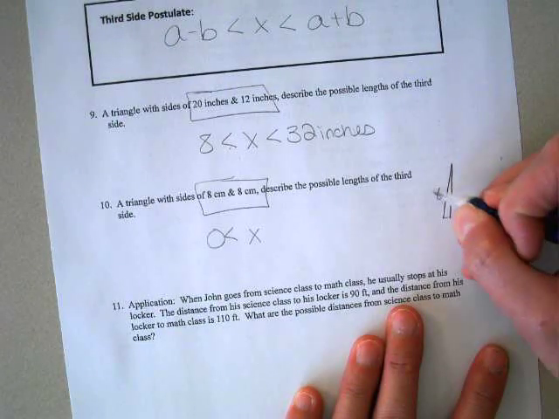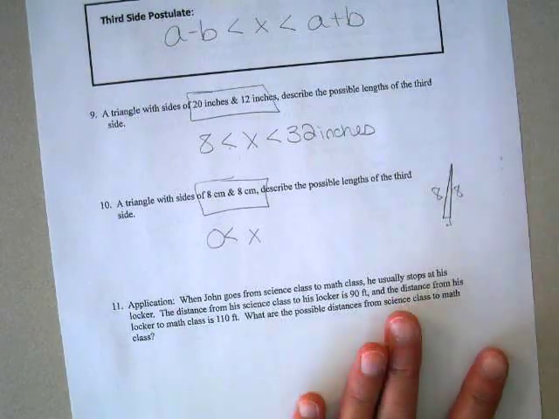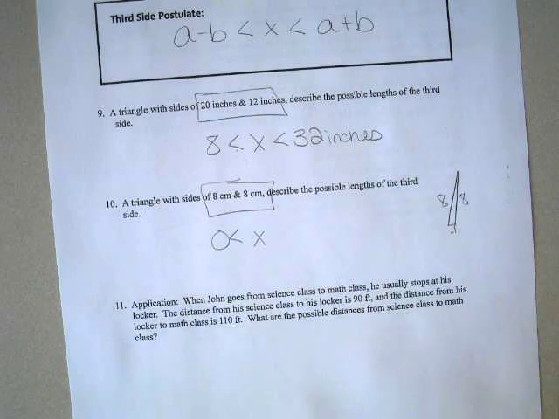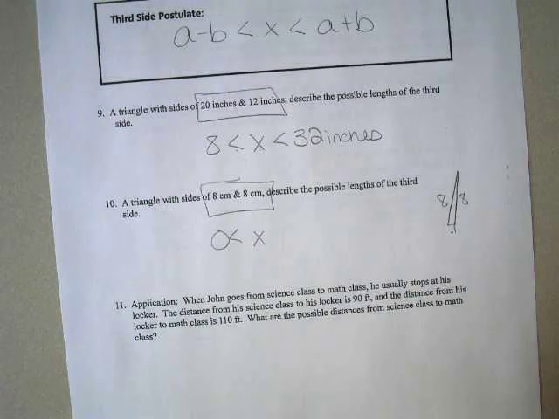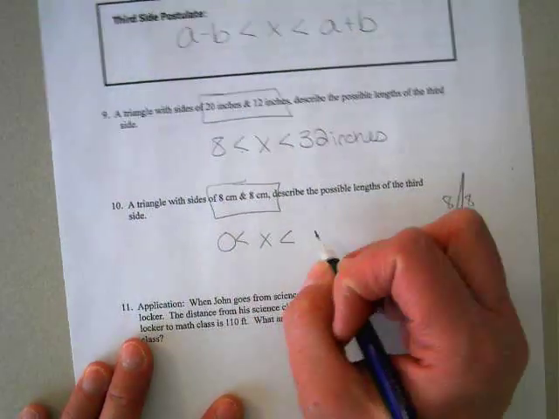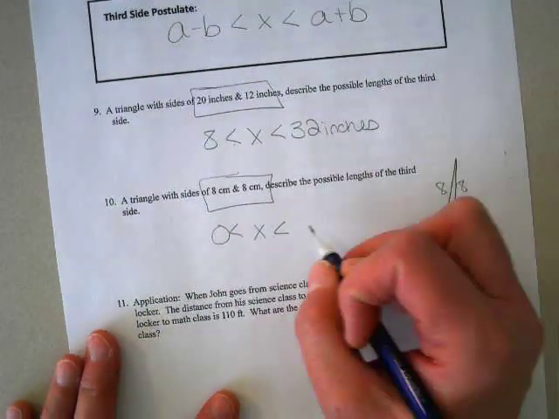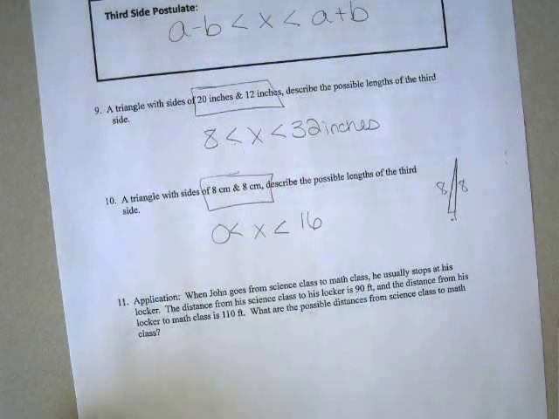You have 8, and it would be like the skinniest isosceles triangle that you could potentially draw. But it still would form a triangle, right? So I wanted to show you that yes, you can have a 0 because it's actually greater than 0. And then how do you do your other number? Correct. And then you're done.